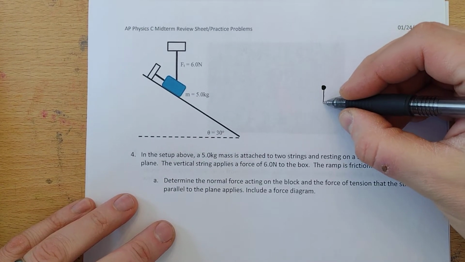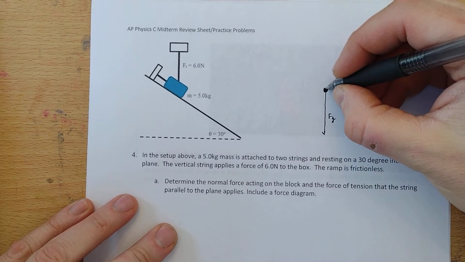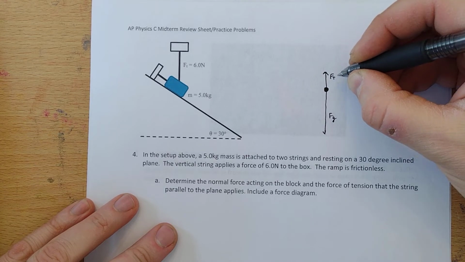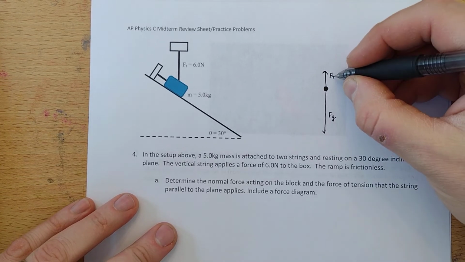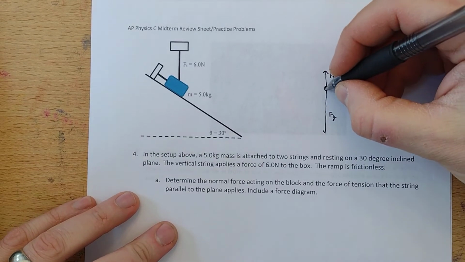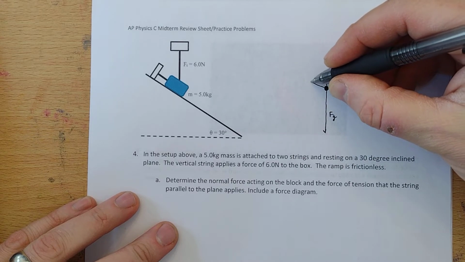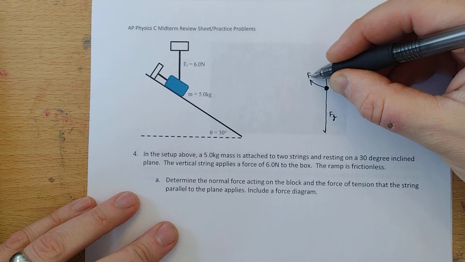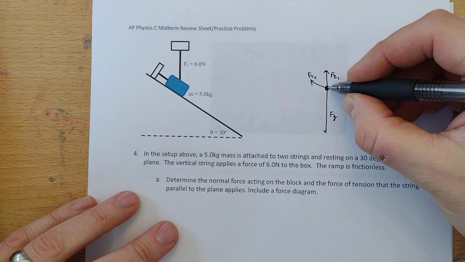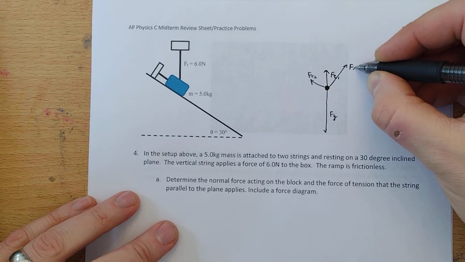5 kilograms, right, so that's got a force of gravity going straight down. It's got this little force of tension going up here. FT we're calling it. I guess I'll call it just FT. Maybe I'll call it FT1. Then along the incline here, we have another force of tension, FT2 I suppose I'll call it. And then perpendicular to the incline we're going to have Fn.